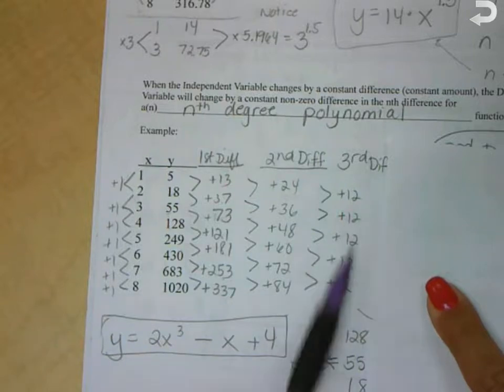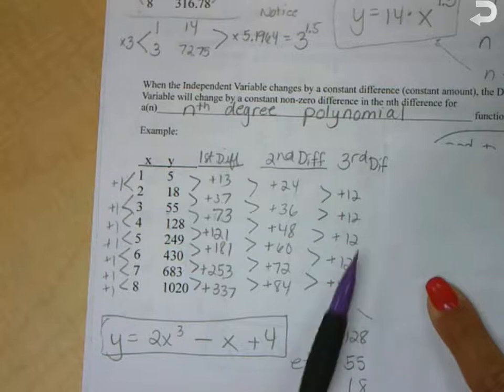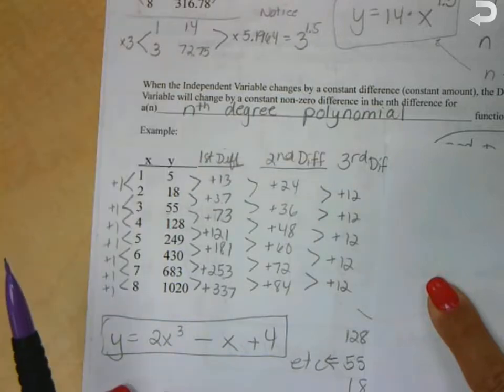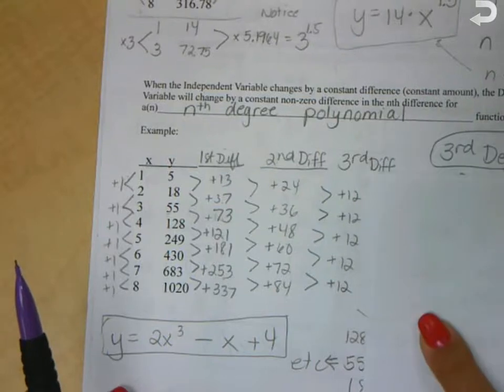Now, the significance of the constant being 12 is not important for us. The important part is that it is a constant difference. And it took 3 differences for me to get that constant difference. And that shows me that this is a cubic polynomial. It's a degree 3 polynomial.